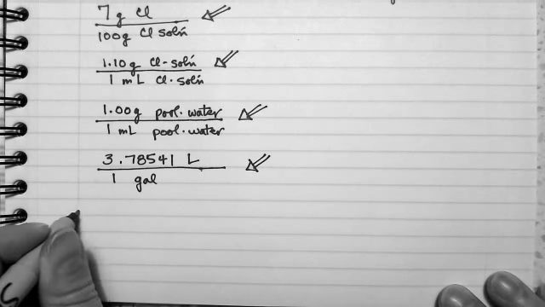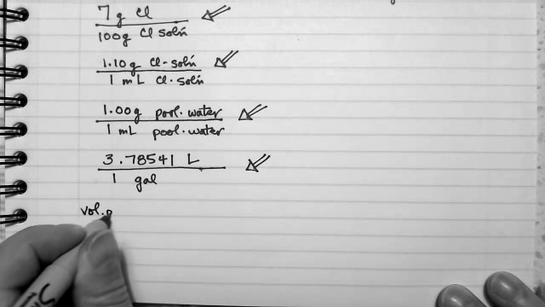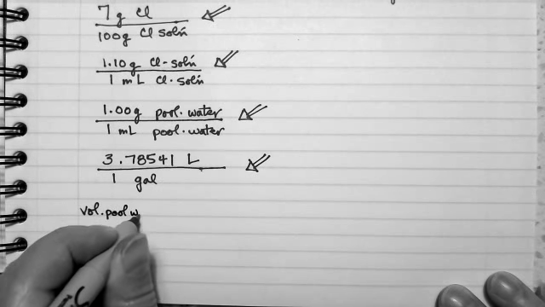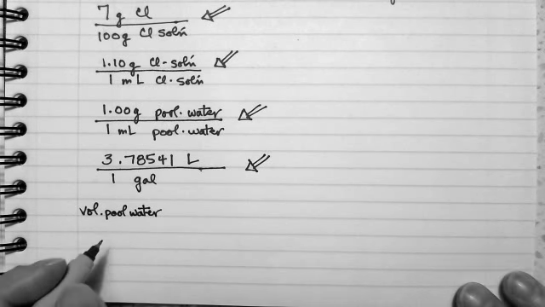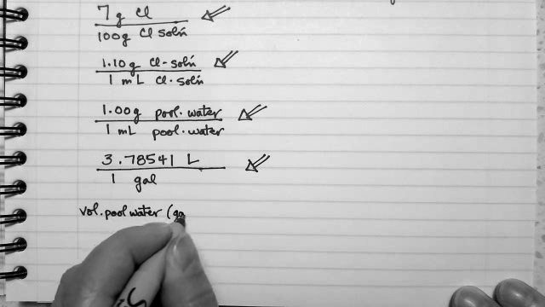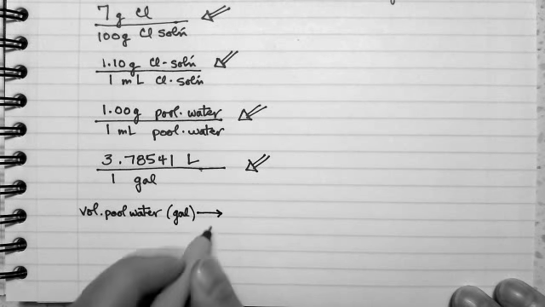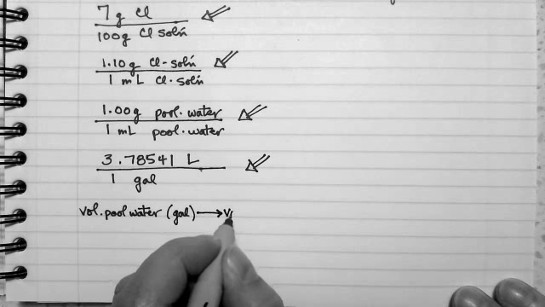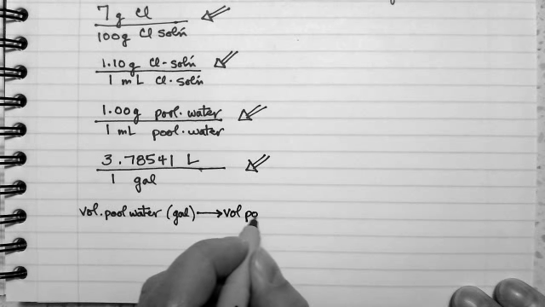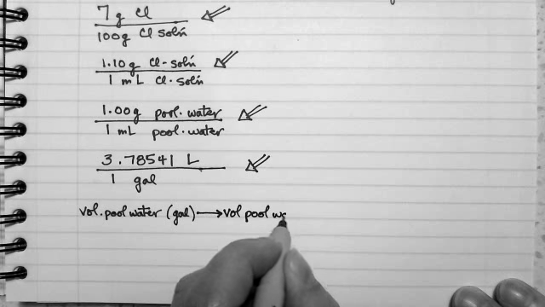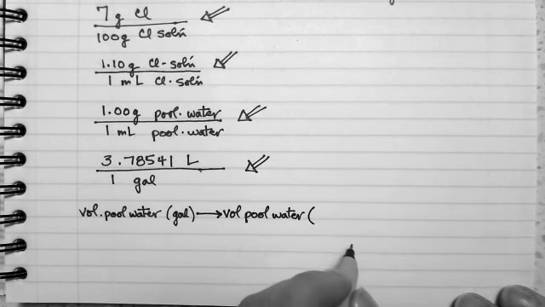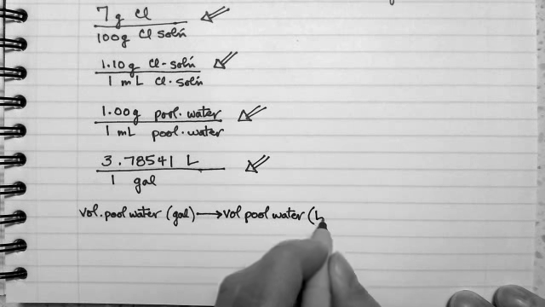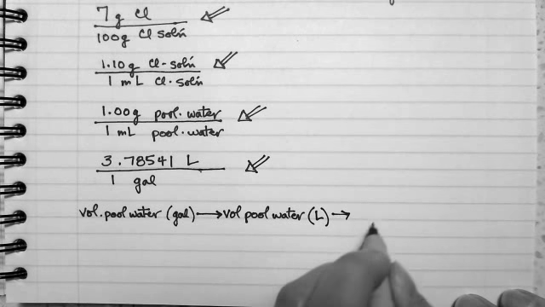So we'll start with a volume of pool water. Okay, and that volume of pool water is going to be in gallons. And then we're going to convert that to a different unit. We'll have to convert our pool water units of volume from gallons to liters. Actually, we'll have to do it again.